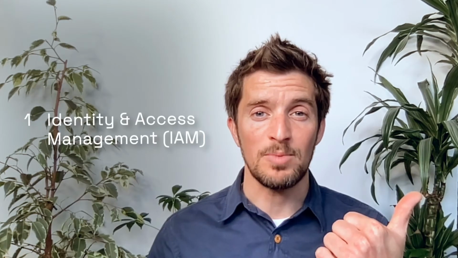In the last 12 months we've been working on something that we like to call the new cloud security stack. This includes things like identity and access management, zero trust access, cloud workload protection and open source software security. And it's this last one, open source software security, that I want to talk to you about today.